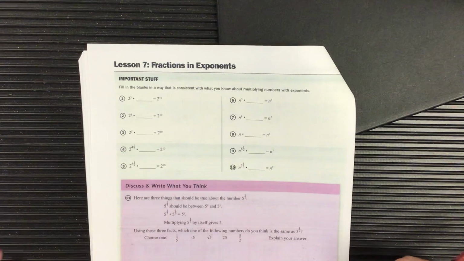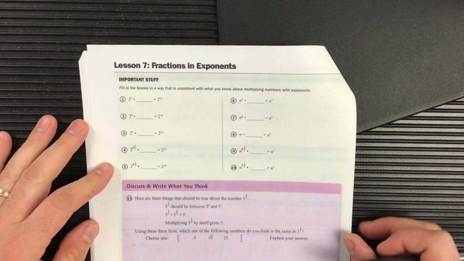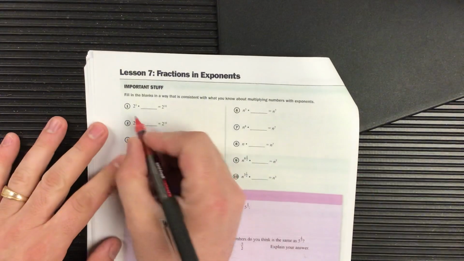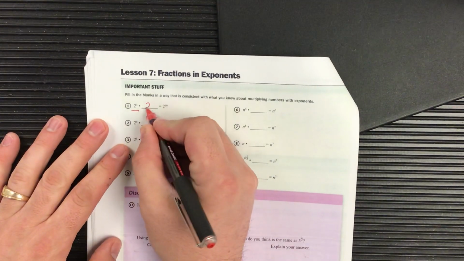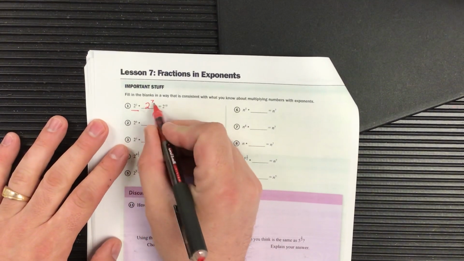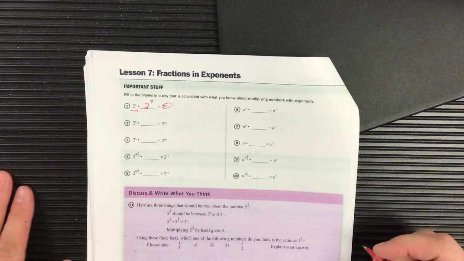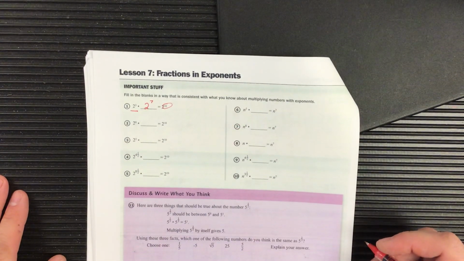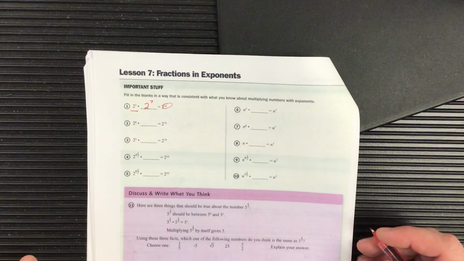These should be review. Landon, give me one of them. 1 through 5. 1. So 2 to the third times 2 to the 7th. You already answered that because 3 plus 7 is how you would get 10. Remember, if you multiply and the bases are the same, you add the exponent.